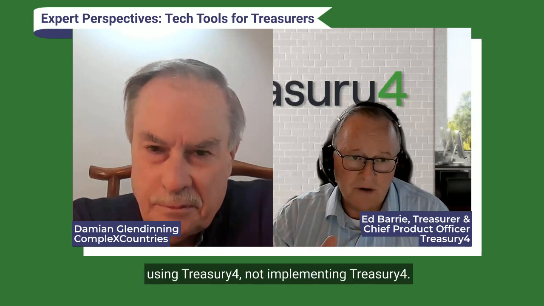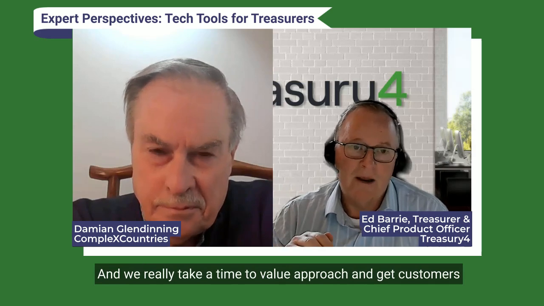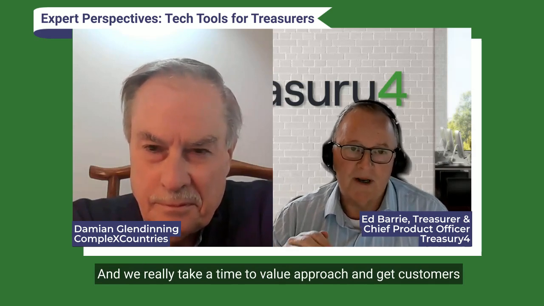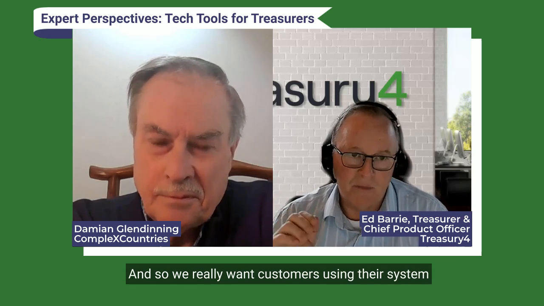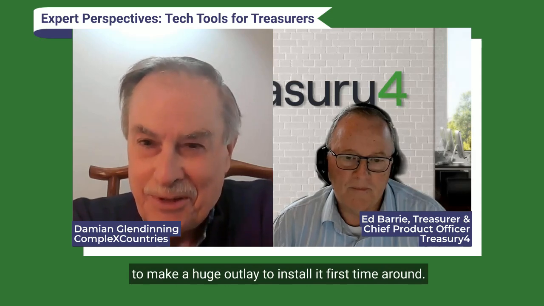But our fundamental premise with Treasury4 is we want users using Treasury4, not implementing Treasury4. And we really take a time to value approach and get customers up and running in weeks and days, not quarters and months. And so we really want customers using their system as quickly as possible, getting value from it, contributing data to it. And not necessarily having to make a huge outlay to install it first time round.